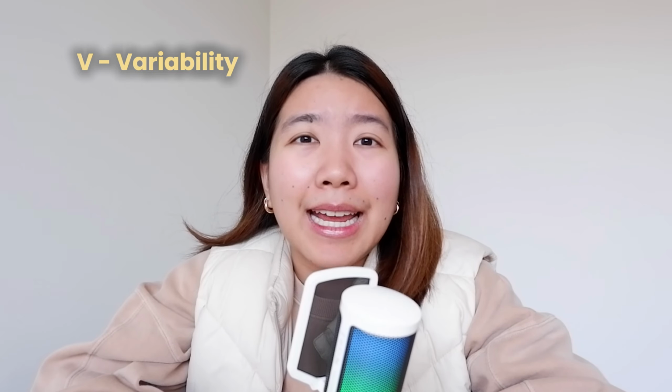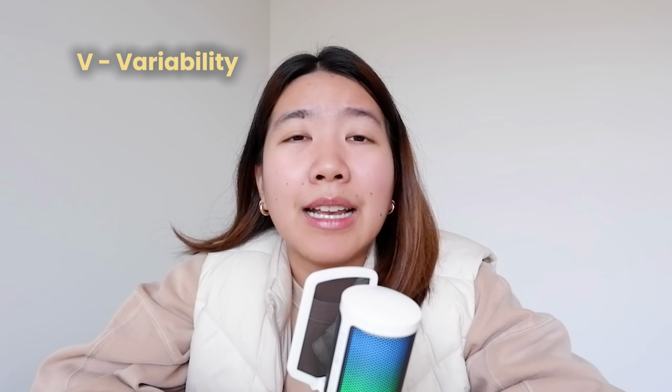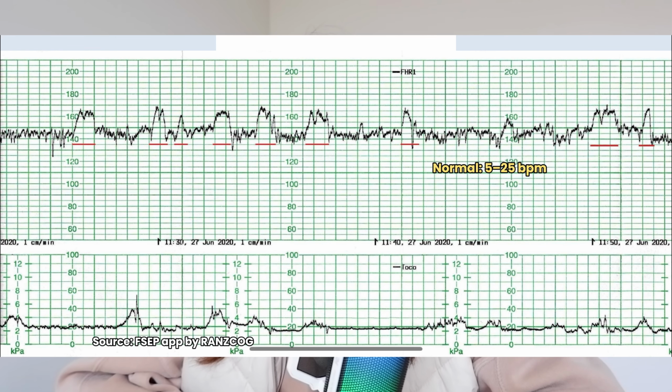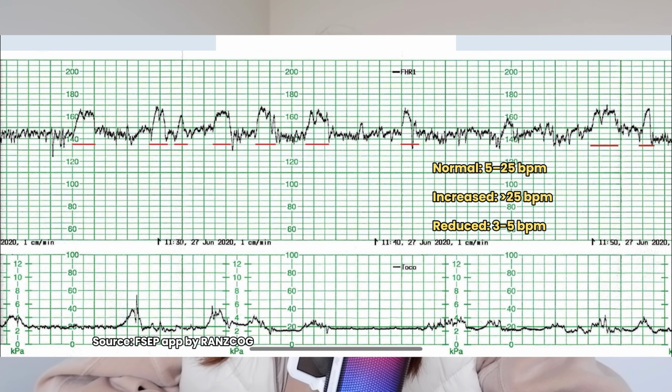Variability. Variability is the fluctuation of the fetal heart rate, and it tells us how well the nervous system of the baby is functioning, because it is the balancing of the sympathetic and parasympathetic nervous systems. Normal variability is a reassuring sign of a well-oxygenated baby. We can say that the variability is normal when the fluctuation is between 5 to 25 beats per minute. Increased variability is when it's more than 25 beats per minute. Reduced is a fluctuation between 3 to 5 beats per minute, and absent variability is when the fluctuation is less than 3 beats per minute.